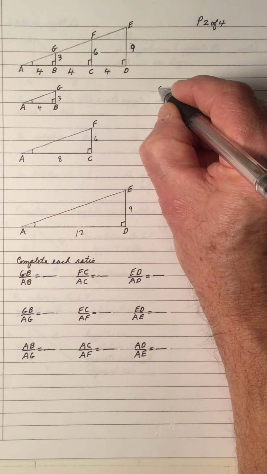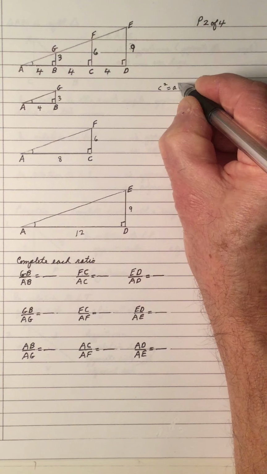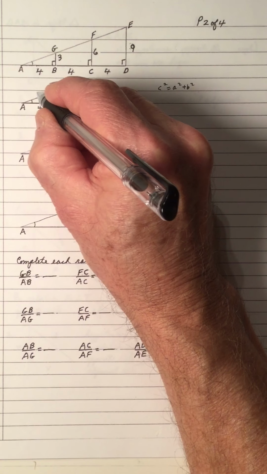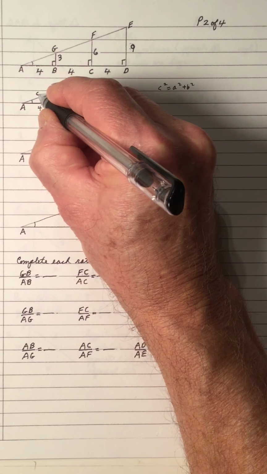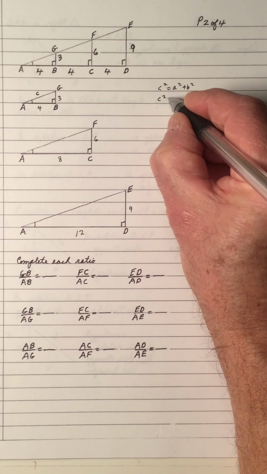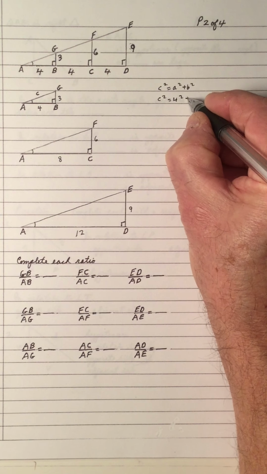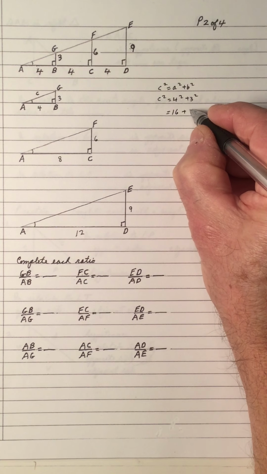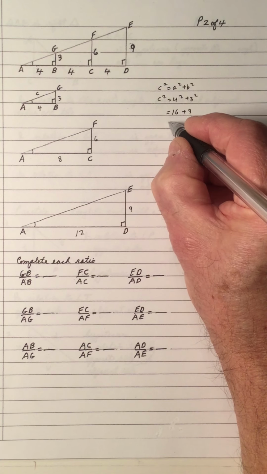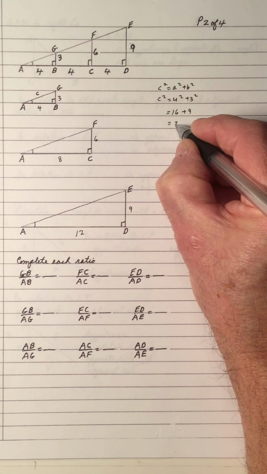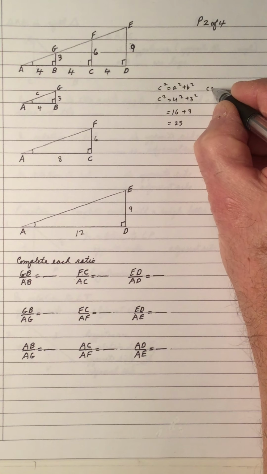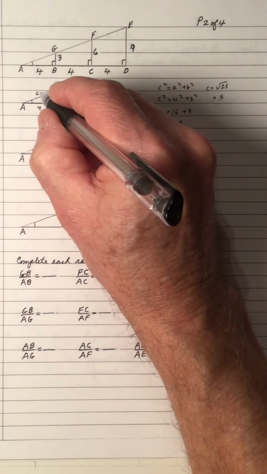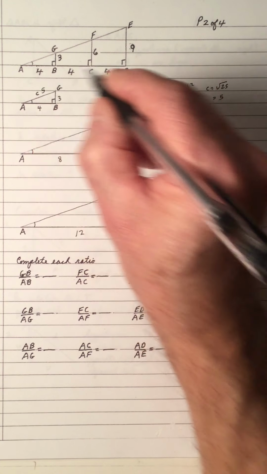So here I go. C squared is A squared plus B squared. And C is the hypotenuse in this triangle, opposite the right angle. So C squared is 4 squared plus 3 squared. That's 16 and 9. So C squared is 25. So C is the square root of 25. So C is 5. So this side is 5.